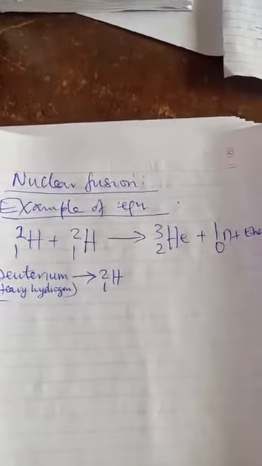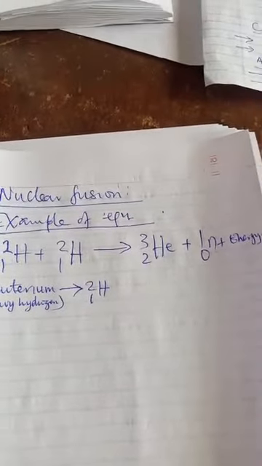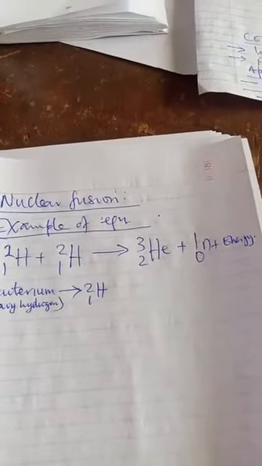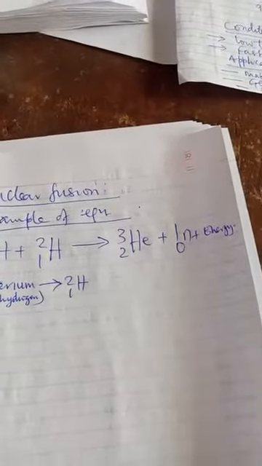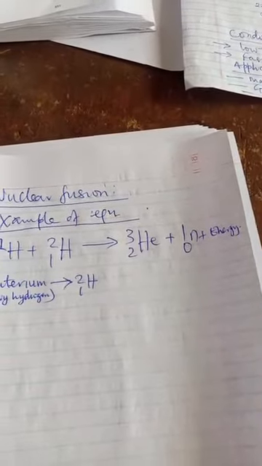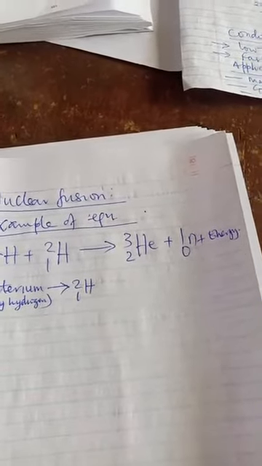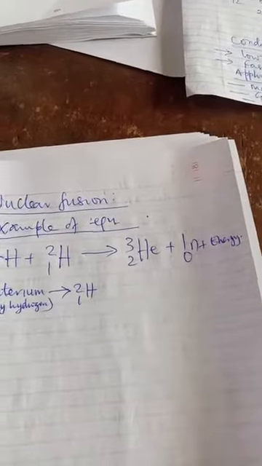We know hydrogen is the lightest gas from your chemistry. So when 2 deuterium nuclei combine at a very high temperature of about 100 million Kelvin, they give us a fusion reaction with the release of energy as indicated.